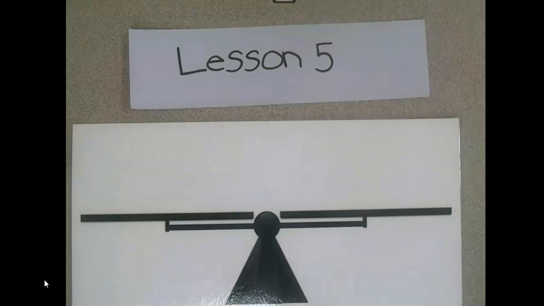Welcome to Hands-on Equations Fractions Lesson 5. In Lesson 5, it will now be required that we rename in order to carry out our legal moves.